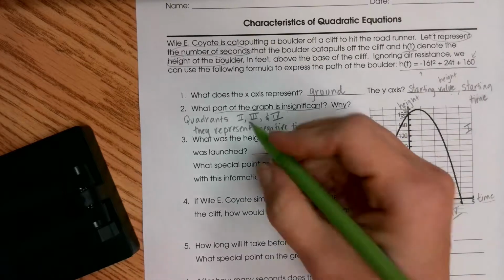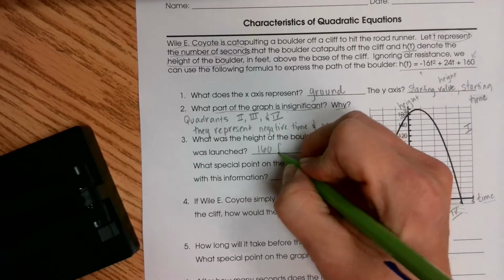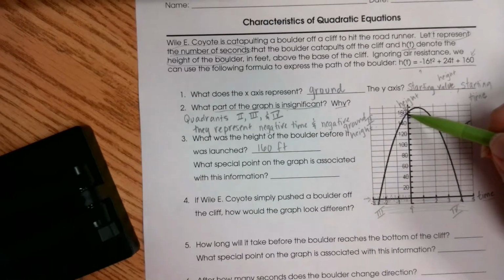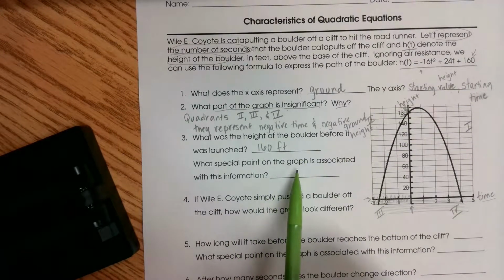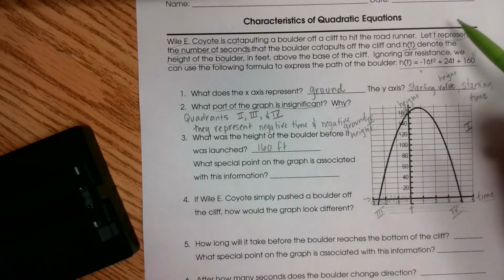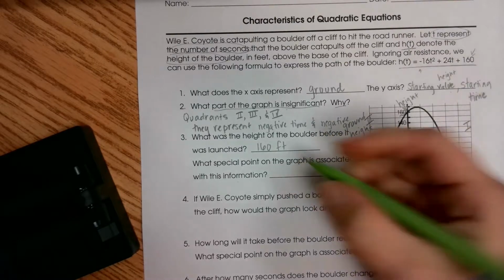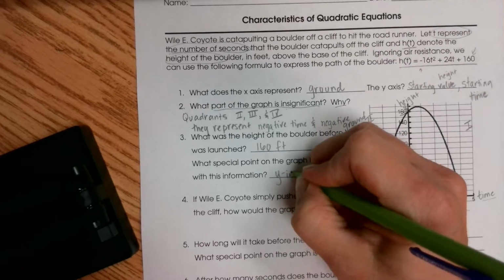So the height of the boulder before it was launched was 160 feet above the ground because he's on top of a cliff. What special point on the graph is associated with this information? So it's this point where it touches the y-axis, also called the y-intercept.